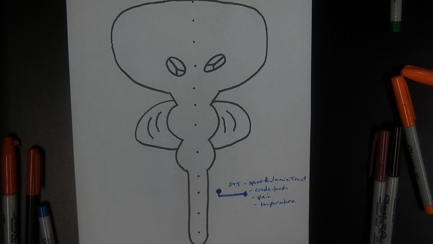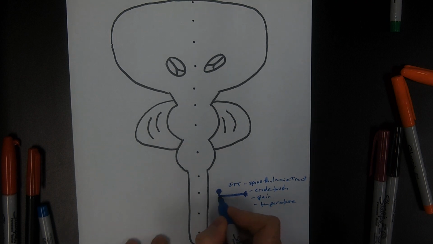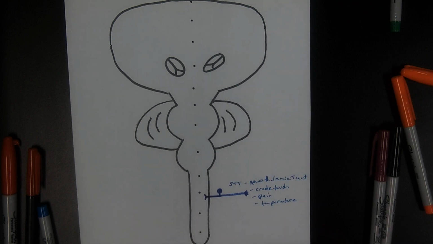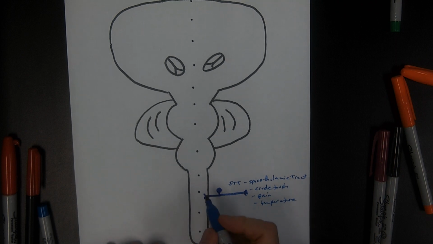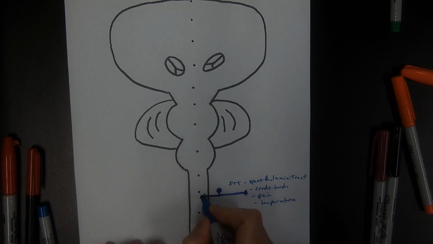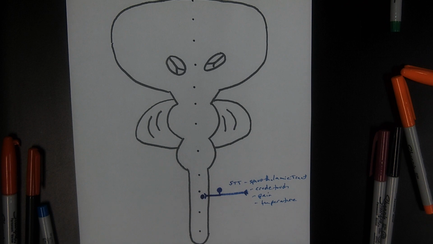With the spinothalamic tract, it comes in to the spinal cord on one side. Stays on its same side. Okay. Once it comes in to the spinal cord, the axon is going to synapse with a neuronal cell body on the same side of the spinal cord.